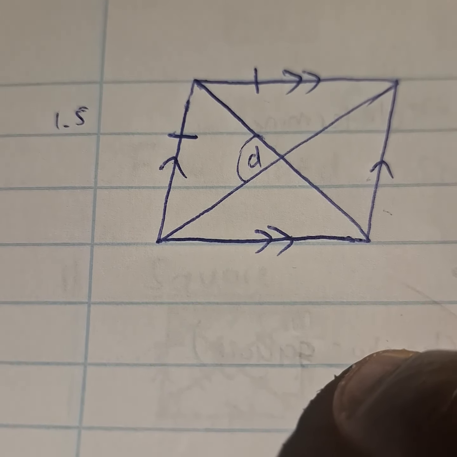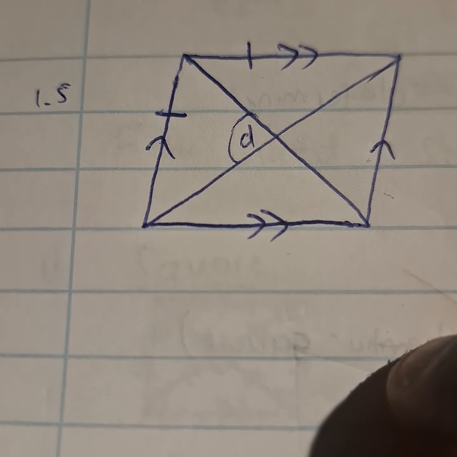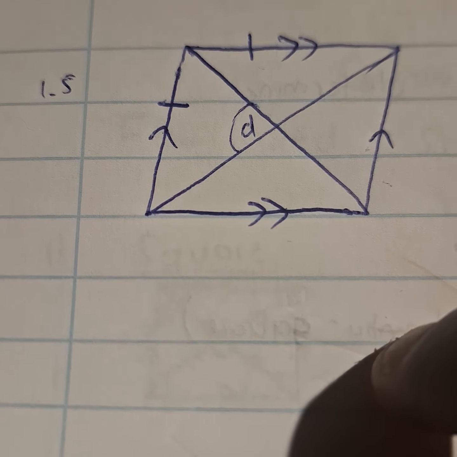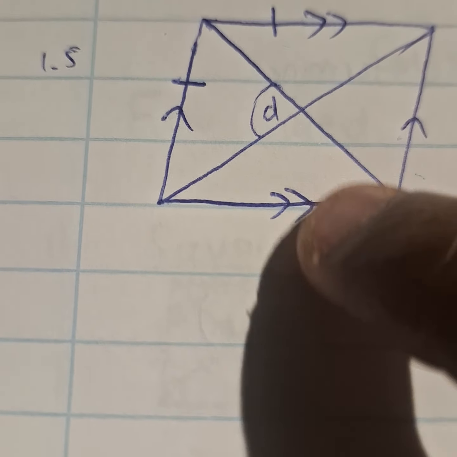What's the value of D? That's what they're asking us. Well, what do we know about the properties of a rhombus? We know that the diagonals bisect each other.